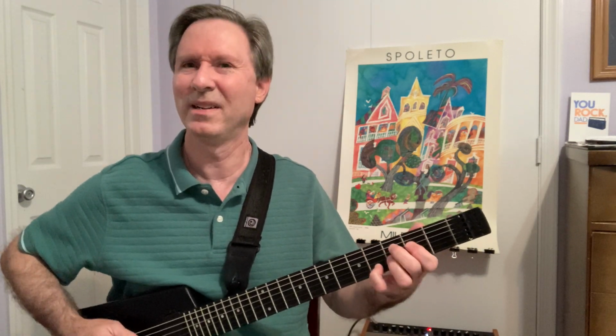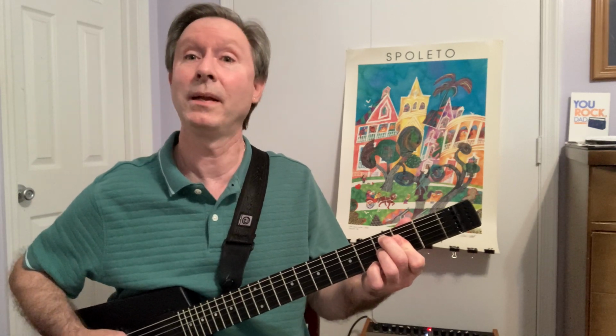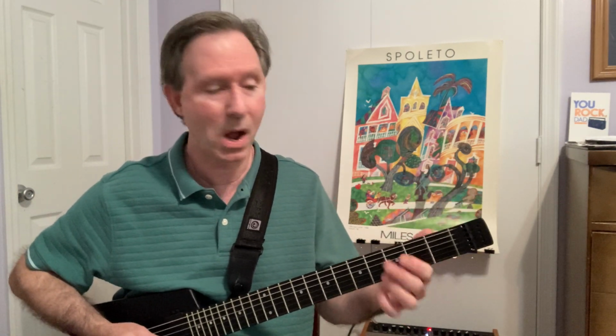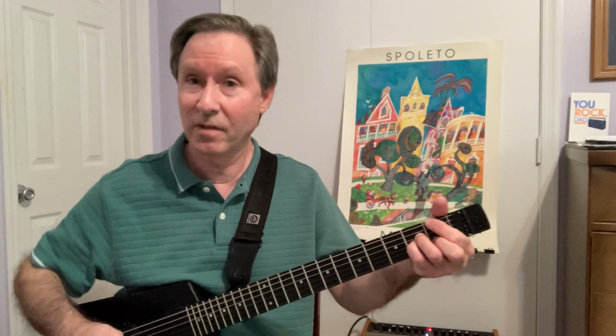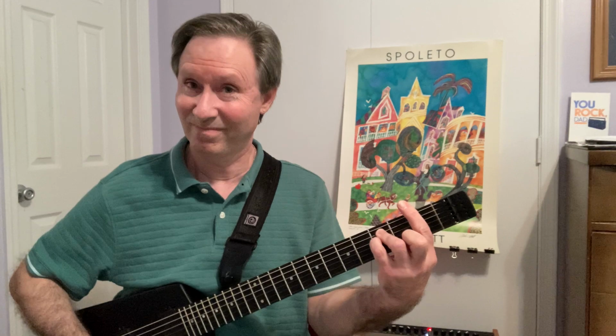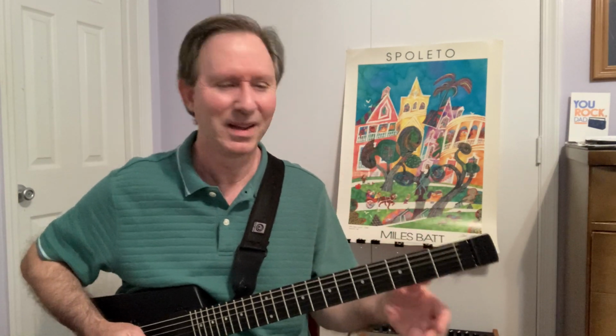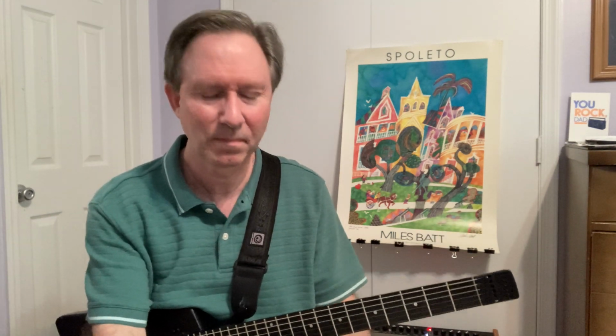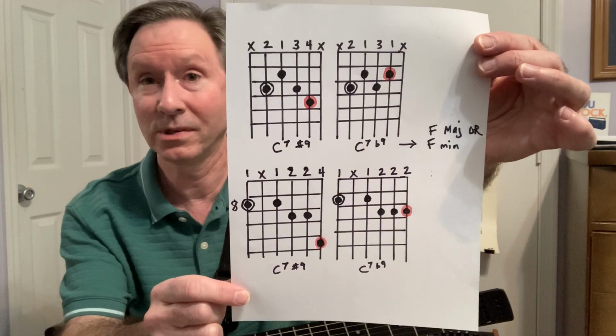Notice the tension that they have. Sharp 9, flat 9. Still tension, and then it's going to resolve to either F major or F minor. That's F major. That's F minor. It works either way. And why do we use these? Because they have more tension, more color, more dissonance, more spice. Right? I'm going to use that in funk rather than just a C7, which is more plain.